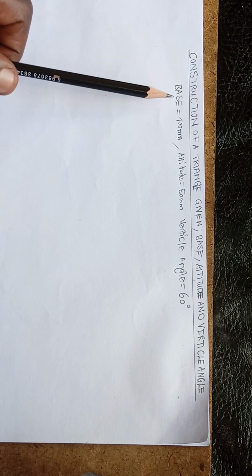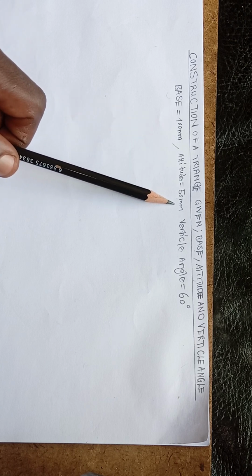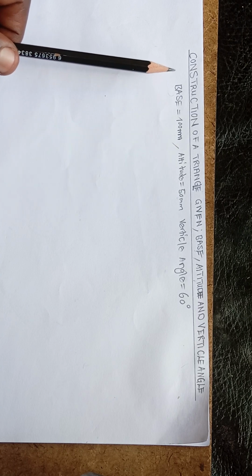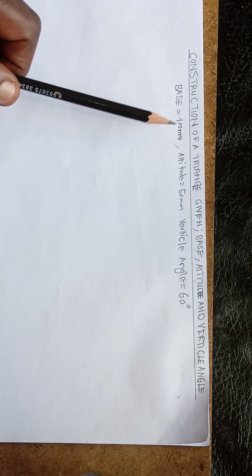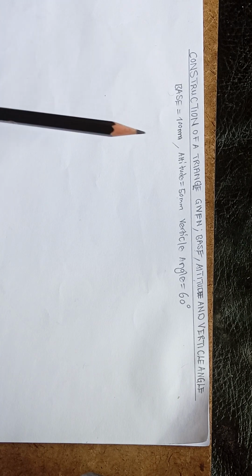As you can see, you're going to be given the base, the altitude, in which way the base can just be given as AB. In this form I've just said base is also the same thing as AB. Then we're going to be given the altitude and the vertical angle in this instance.